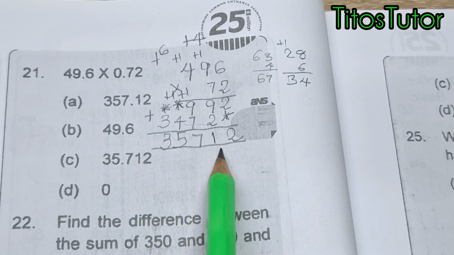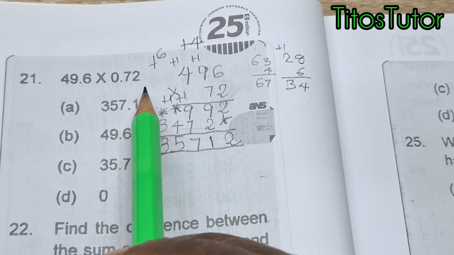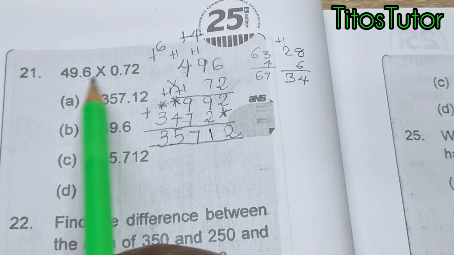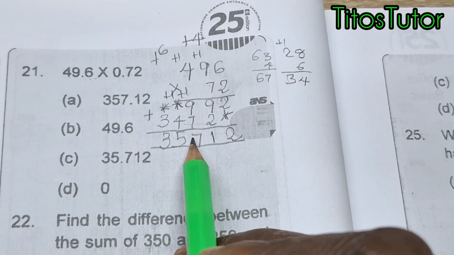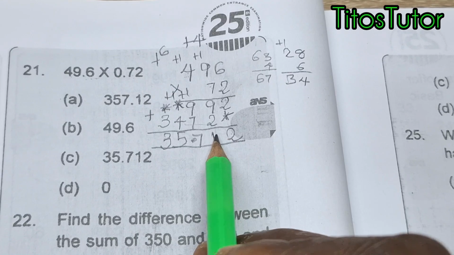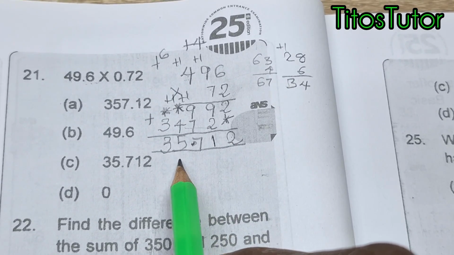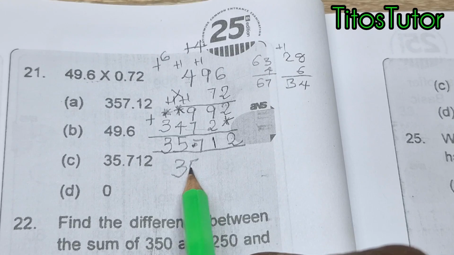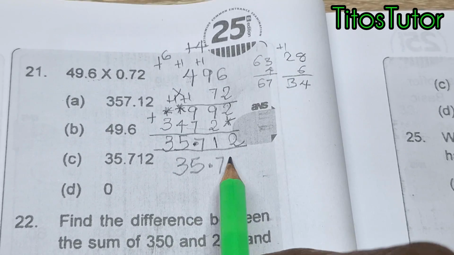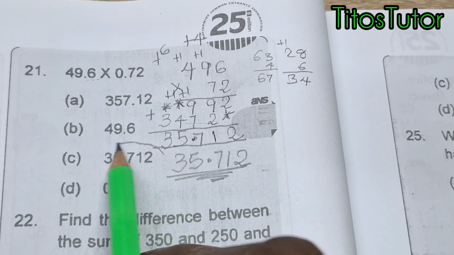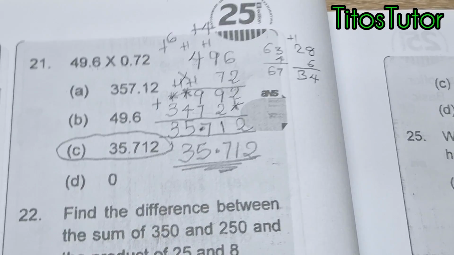So here's my answer, but I have to remember that 2 decimal places here and 1 decimal place here make 3 decimal places. So I'm going to insert 3 decimals: 1, 2, 3. Then put my decimal point here. So my final answer is 35.712. And I am done. C is my answer.